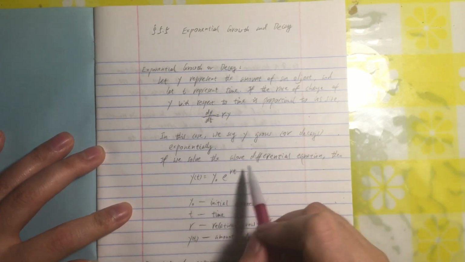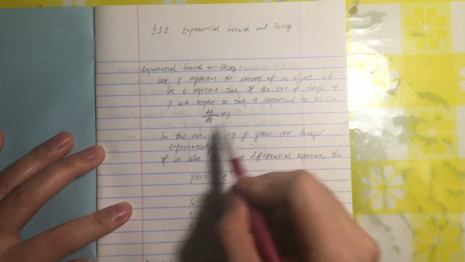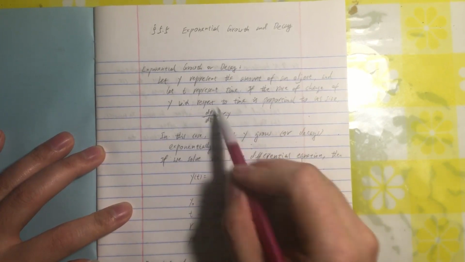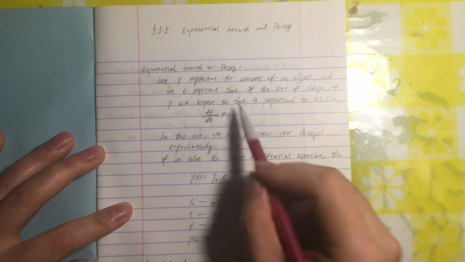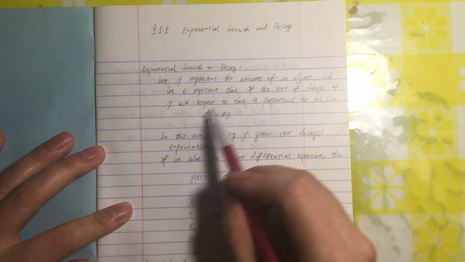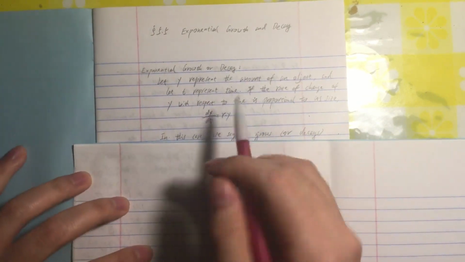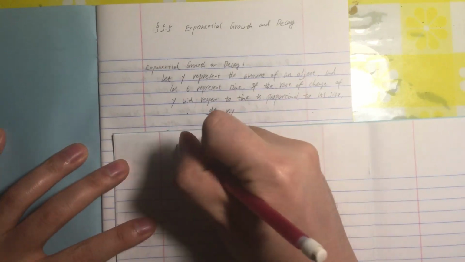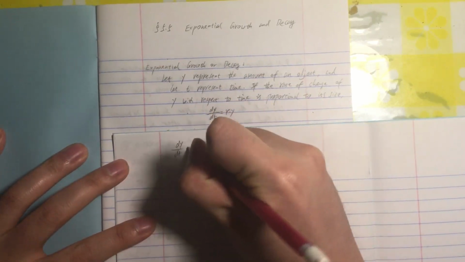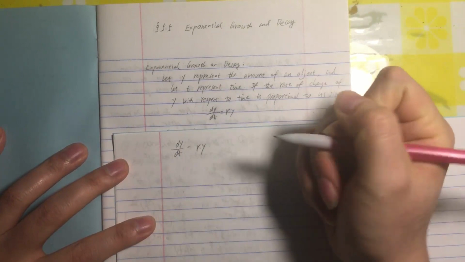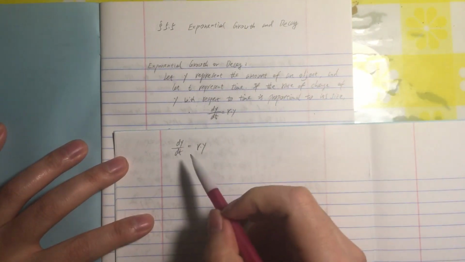If we solve the above equation, this is a differential equation. In this equation, it contains a derivative. This is called a differential equation. If we solve this differential equation, what do we get? We have dy over dt equal to r times y.